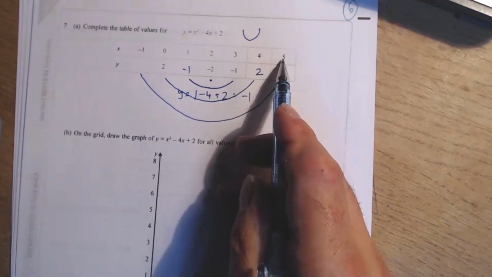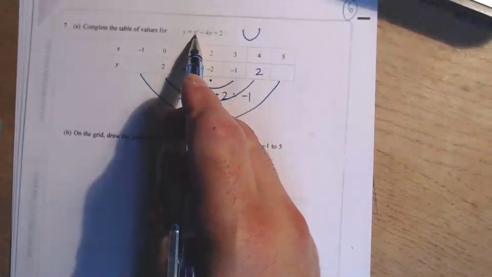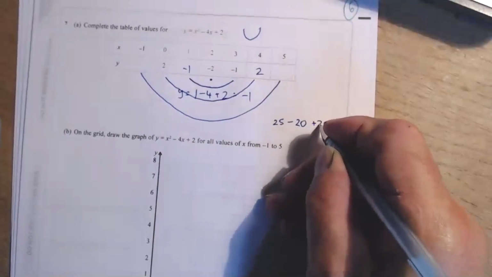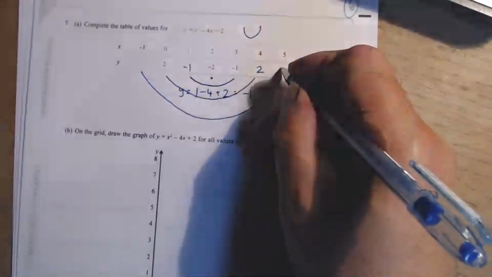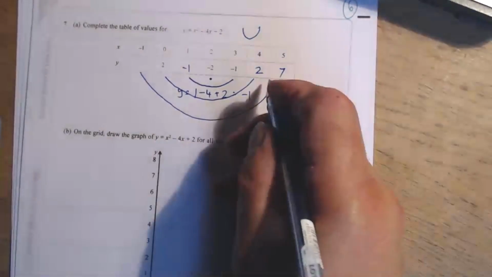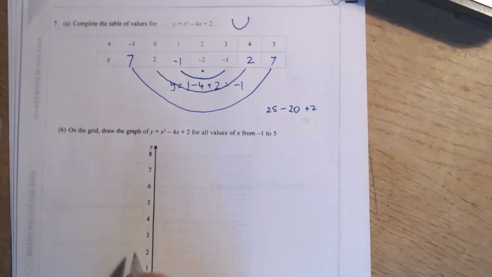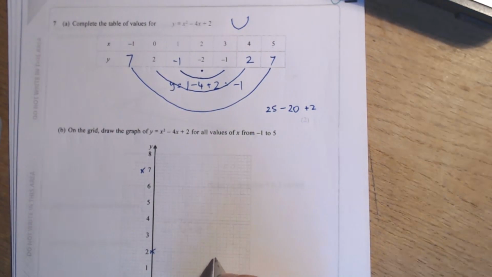Now, what about when x is 5? So we're going to have 5 squared, which is 25. Take away 5 lots of 4, which is 20. And then we're going to be adding on the 2. So that's 5 add 2, which is 7. So that's also going to ripple around to being plus 7 over here. So plotting those points, we have minus 1, 7; 0, 2; 1, minus 1; 2, minus 2; 3, minus 1; 4, 2; and 5, 7.